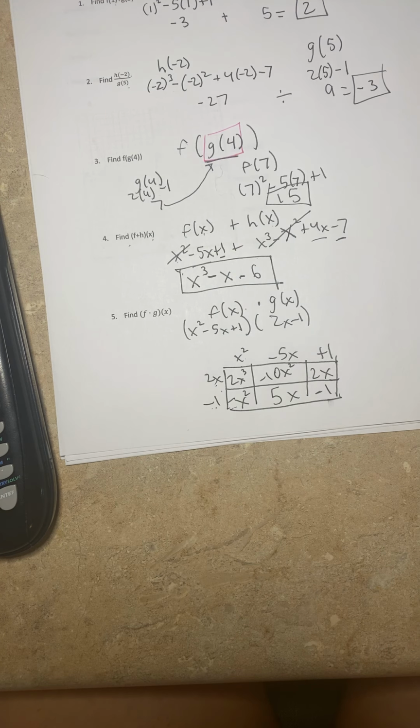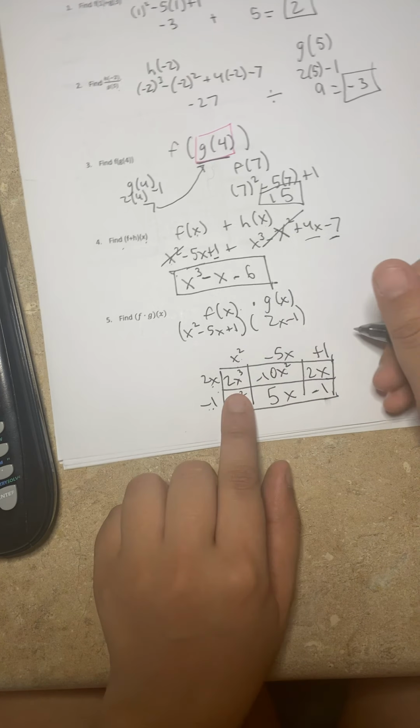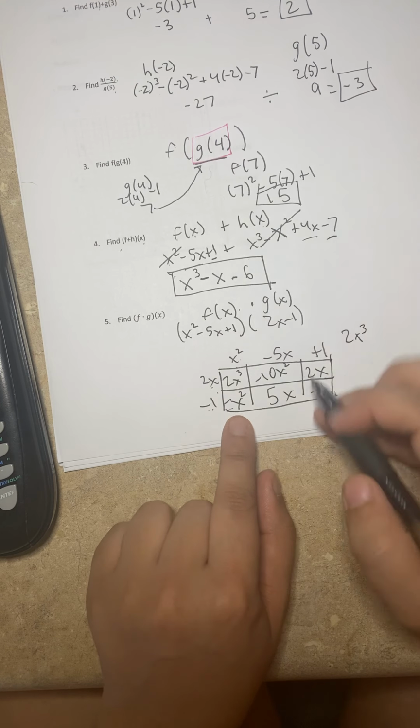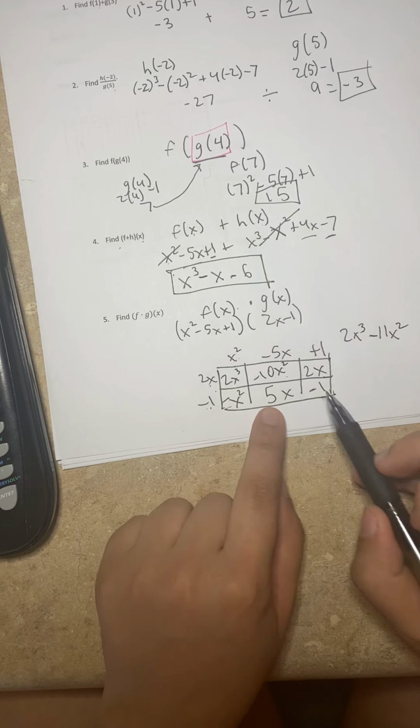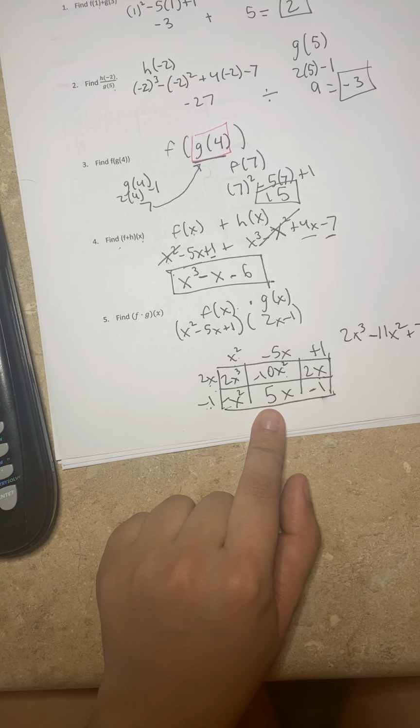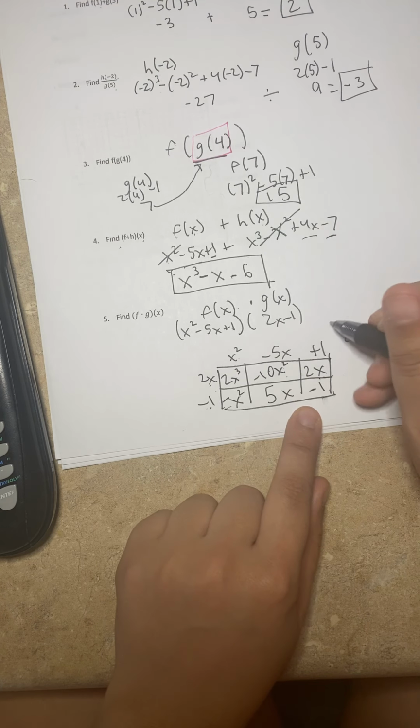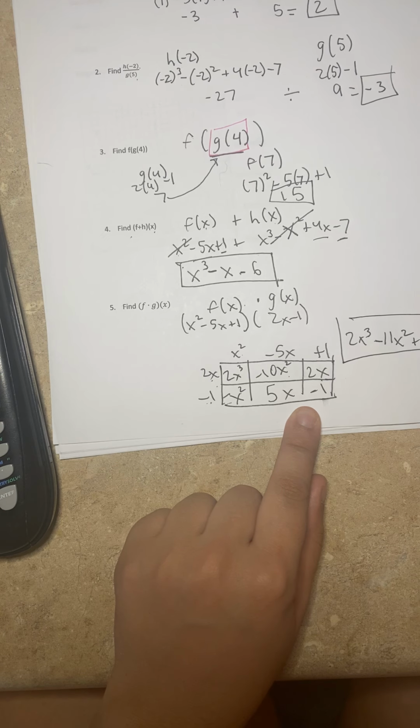Once we have our box filled out, we just combine our like terms. So we've got 2x cubed. My x squareds combined to give me negative 11x squared. And my x terms combined to give me positive 7x minus 1. And that is our final answer there.